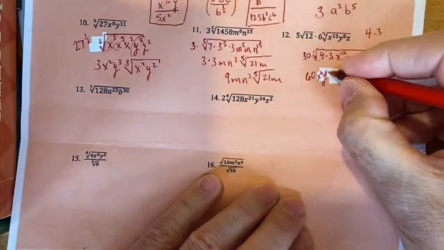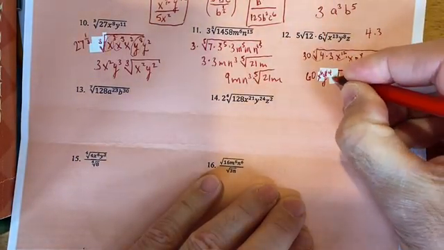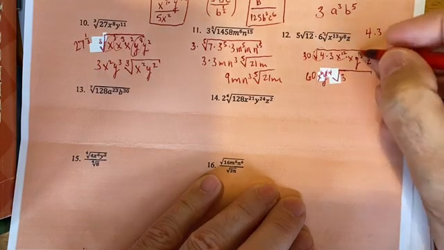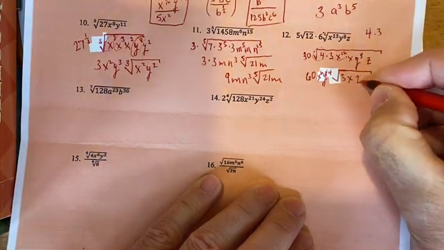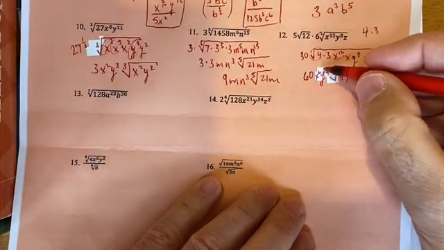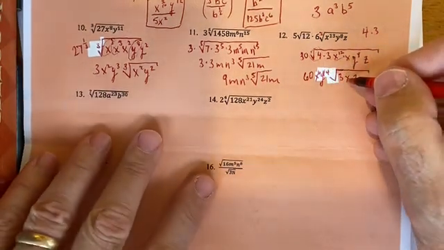This is y to the 4th out. Now inside the radical is this 3, 1 x, and the z. And that's the answer: 60 x to the 6th y to the 4th, times the square root of 3xz.